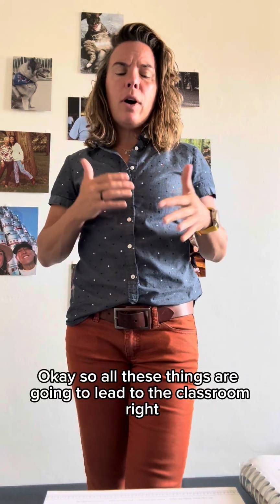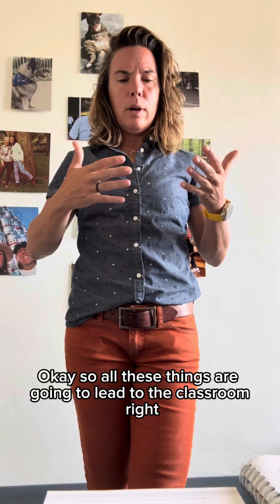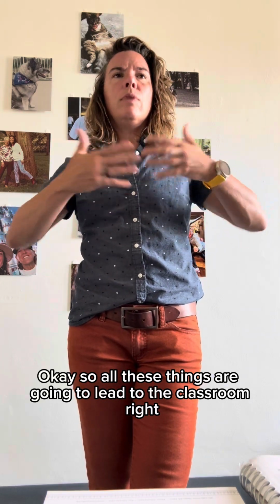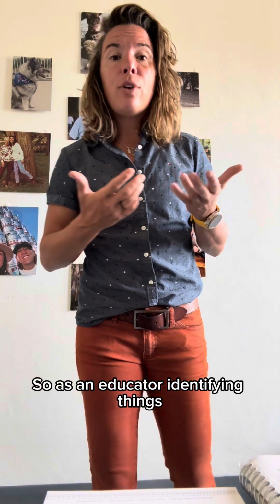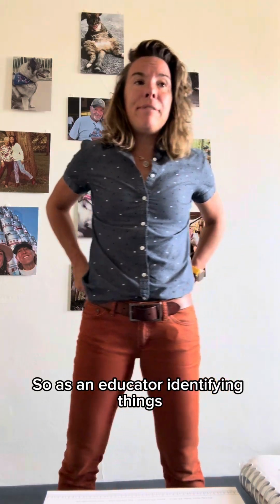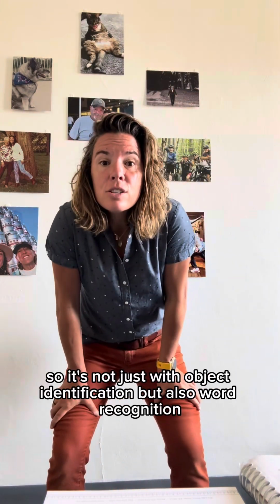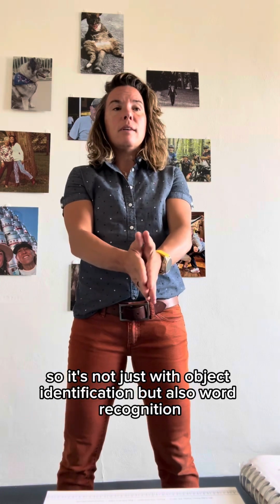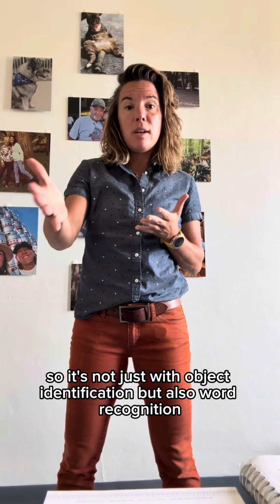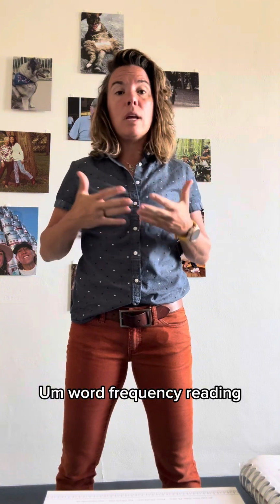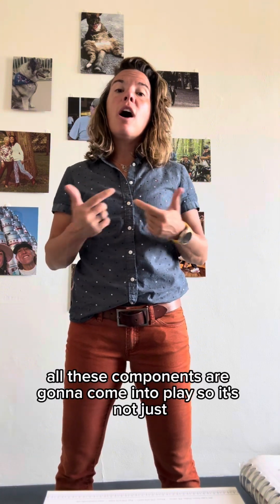Okay, so all these things are going to lead to the classroom, right? So as an educator, identifying things, connecting things. So it's not just with object identification, but also word recognition, word frequency, reading, writing, all these components are going to come into play.